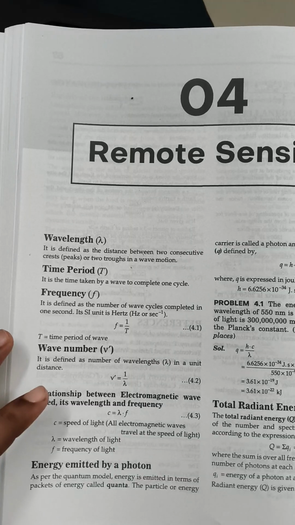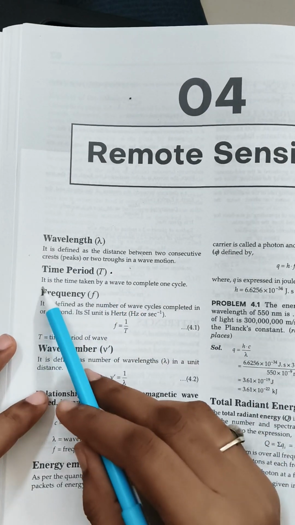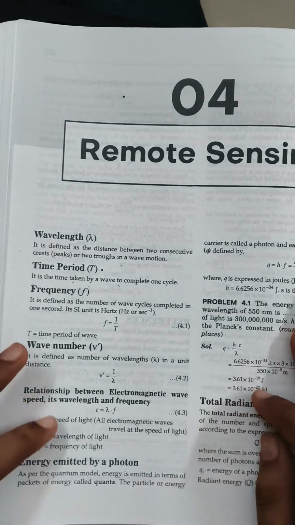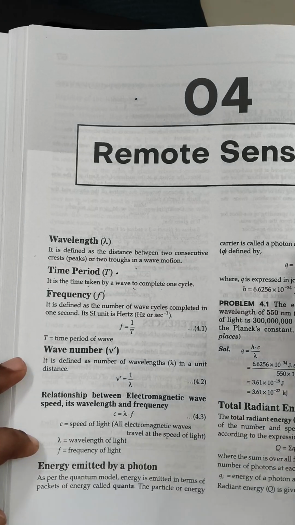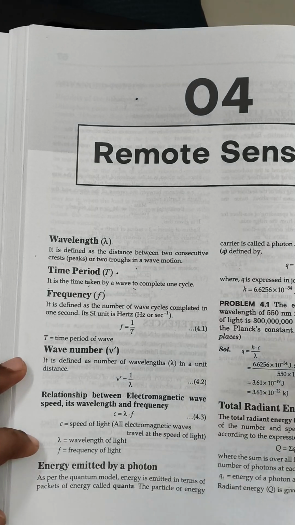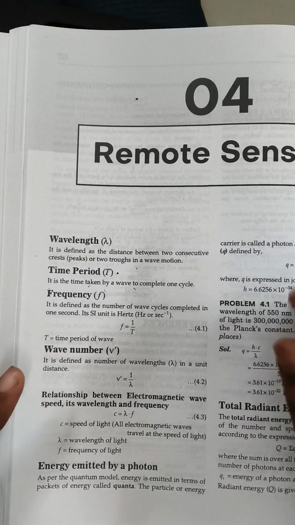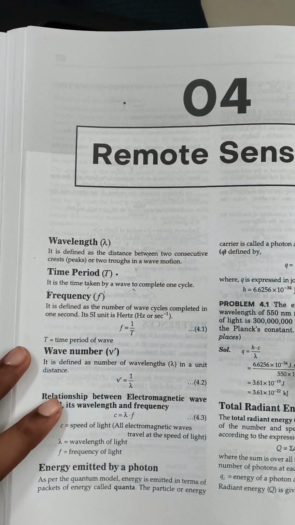Now let's understand time period. What is time period? Capital T. It is the time taken by a wave to complete one cycle. Suppose one wave starts moving, and how much time does it take to complete one full cycle? That time is called the time period. For example, if one wave completes one cycle in 2 seconds, then the time period is 2 seconds.